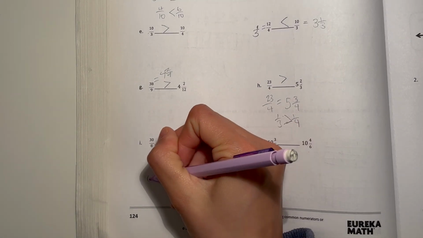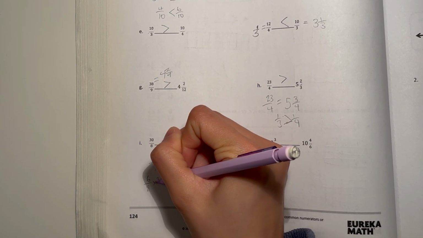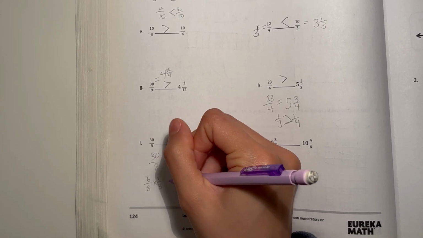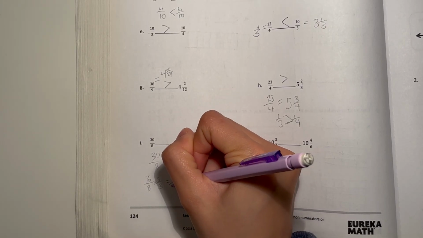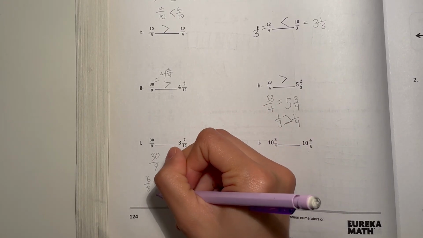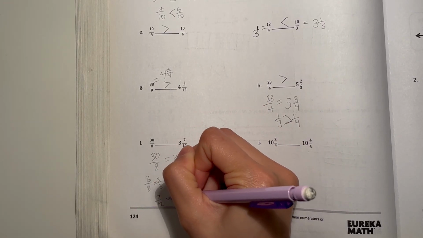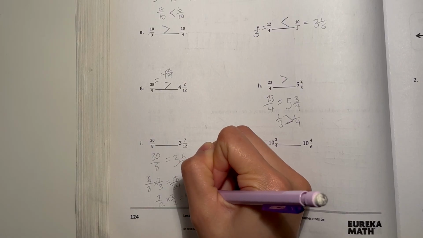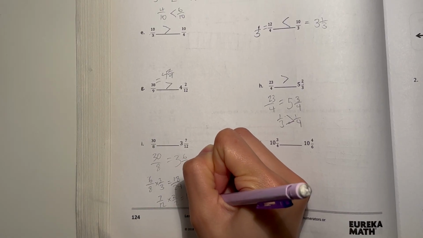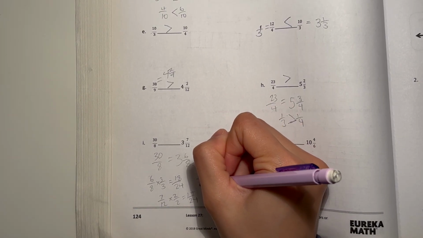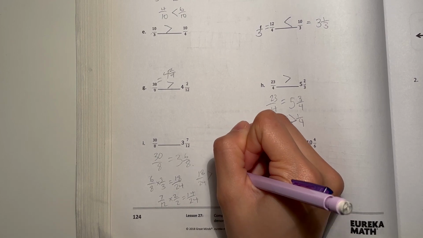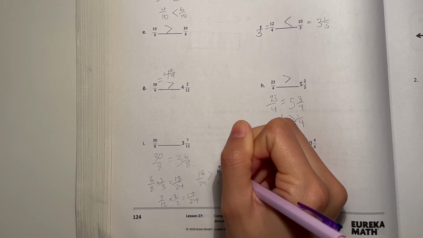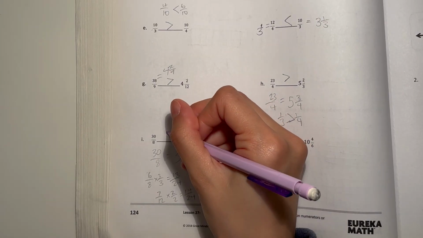So 6/8 times 3, because 8 times 3 is 24, is 18/24. And 7/12 times 2, you get 14/24. So 18/24 is greater than 14/24. So that means 31/8 is greater.